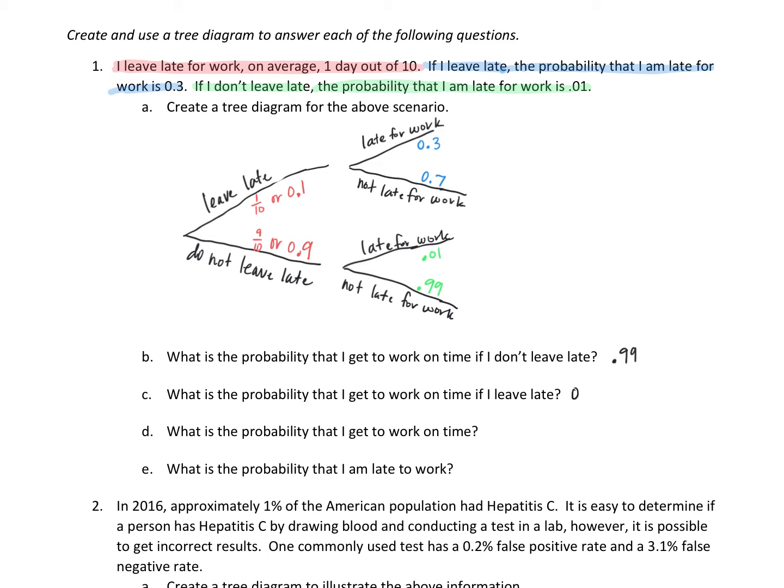Okay, so 0.7. Part D does not have an if statement. It just says, what is the probability that I get to work on time? So I'm interested in finding the combination here. I want to know the probability overall of me getting to work on time. If I look at the last set of branches, if I get to work on time, that means I'm not late for work.